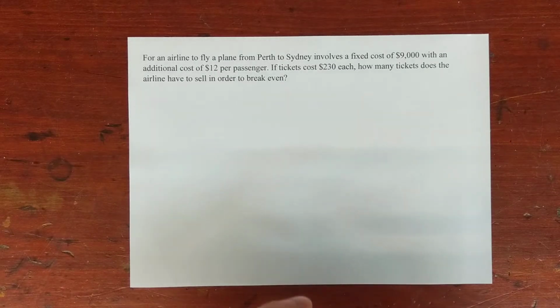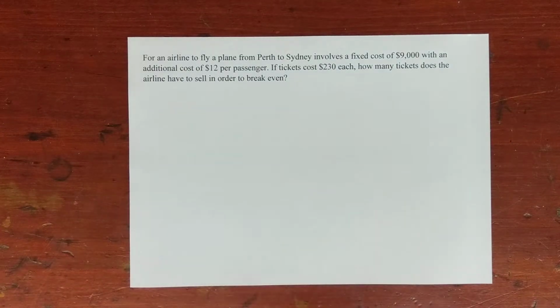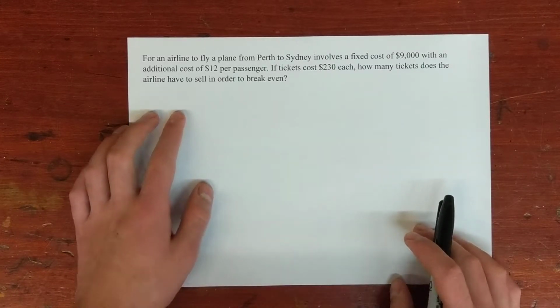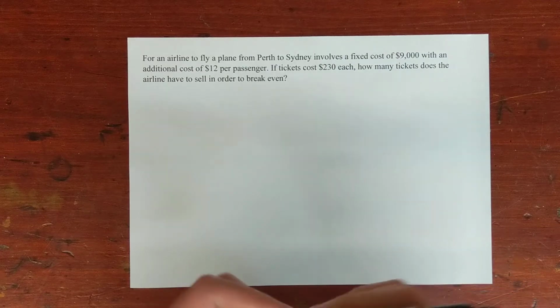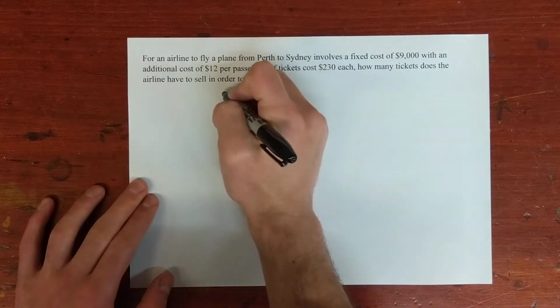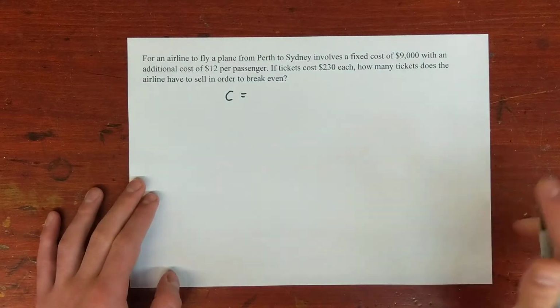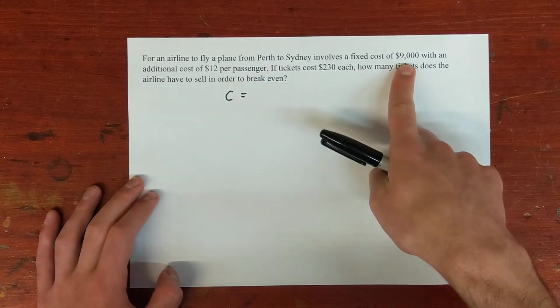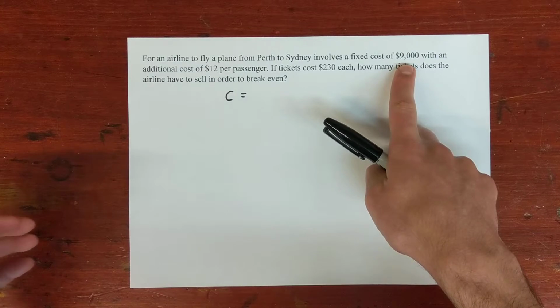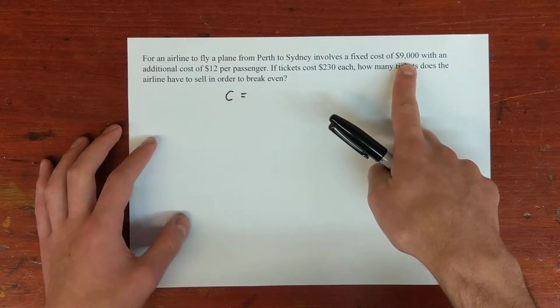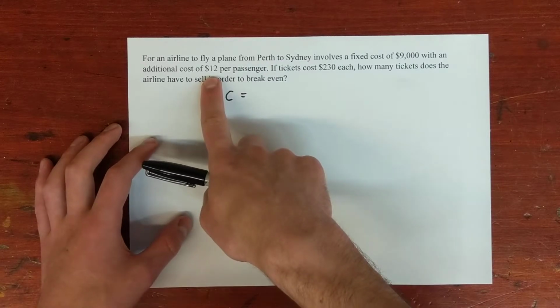So for these break-even type questions, they're all going to follow a pretty similar structure, where the first thing that we want to do is write a formula for the cost. So what will the cost of every flight be to the airline? Well, it's got a fixed cost of $9,000, so that would be for things like the fuel and for paying the staff, etc., etc. And then on top of that, it's $12 per passenger.